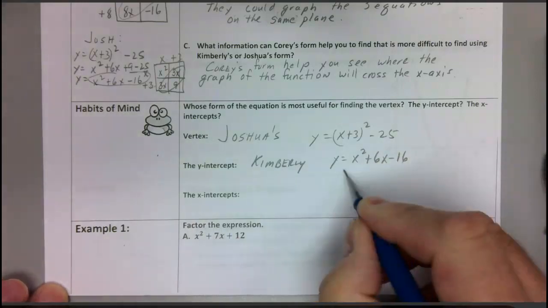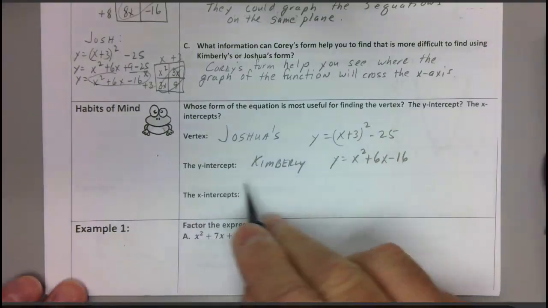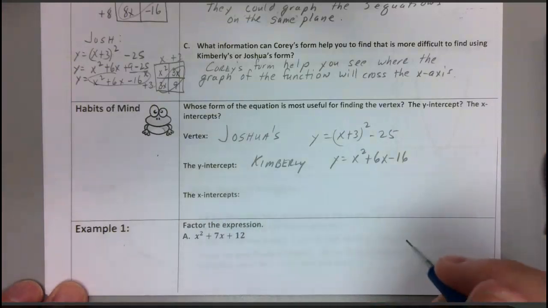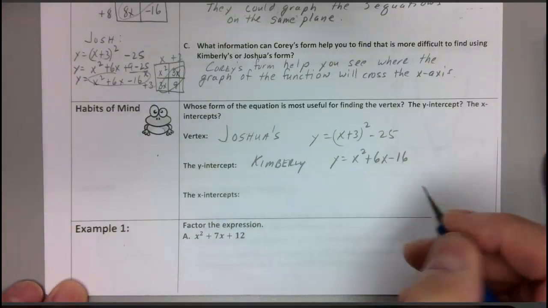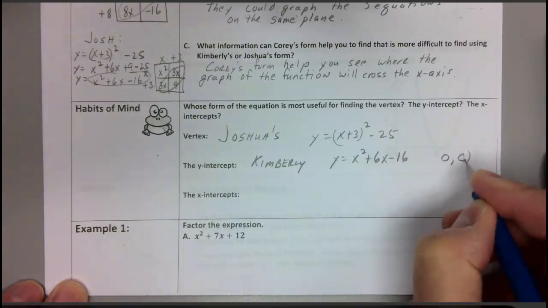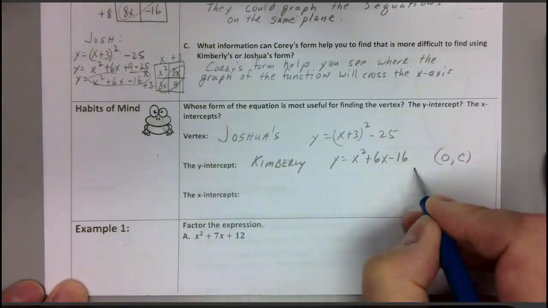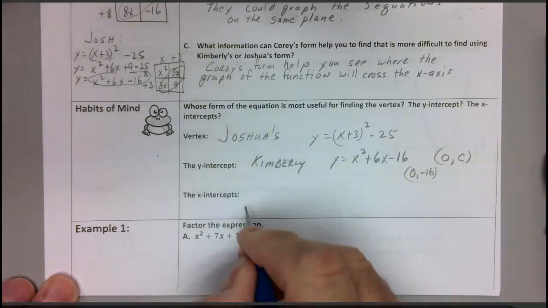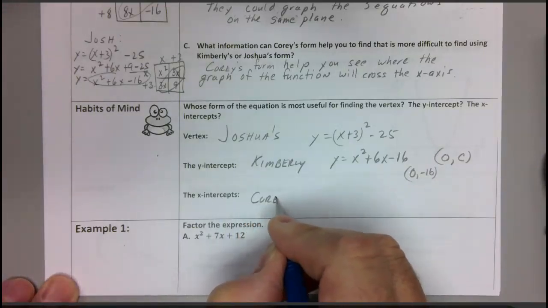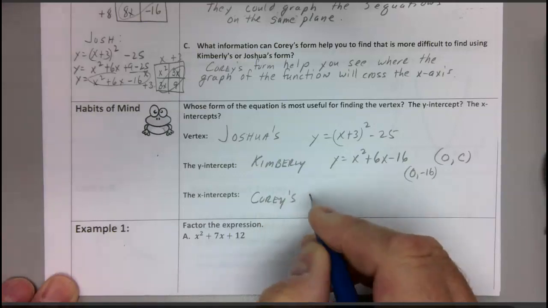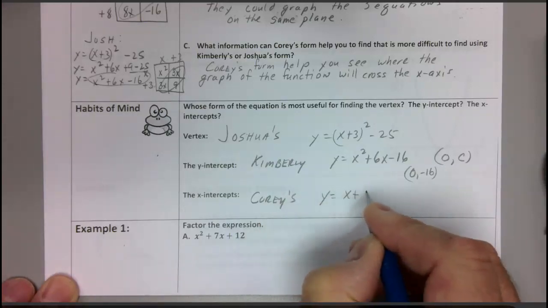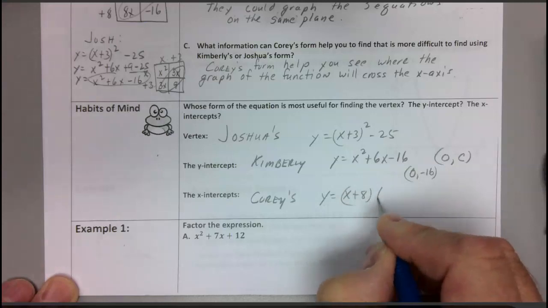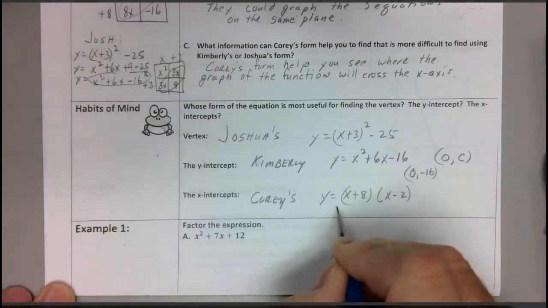Again, when it's in standard, I call it standard form, they call it y-intercept form. Always remember that it's always 0, c. So the y-intercept for this one here would have been 0, negative 16. And then the x-intercepts are Corey's, which he had y equals x plus 8 times x minus 2. So that's intercept form.